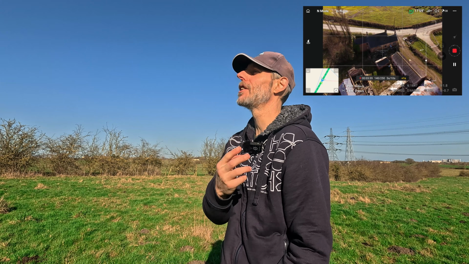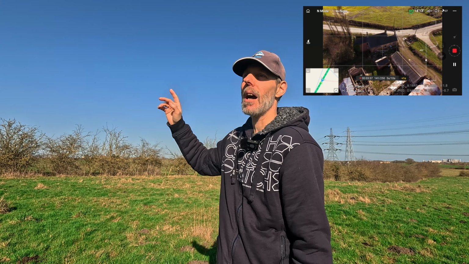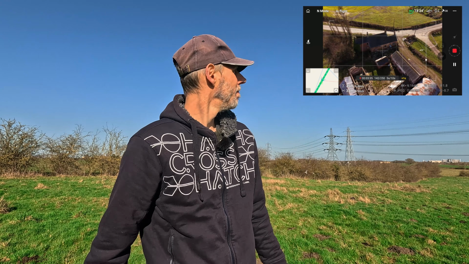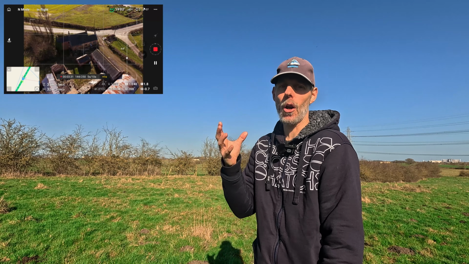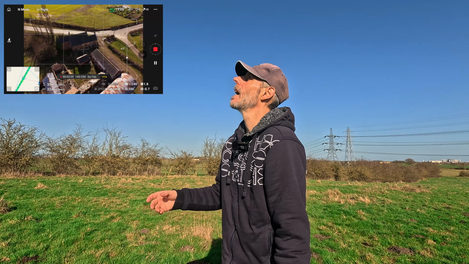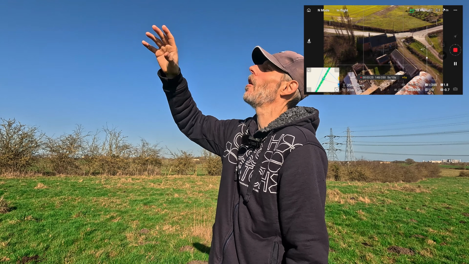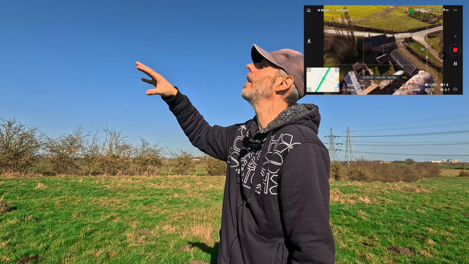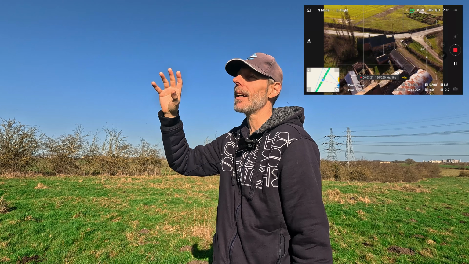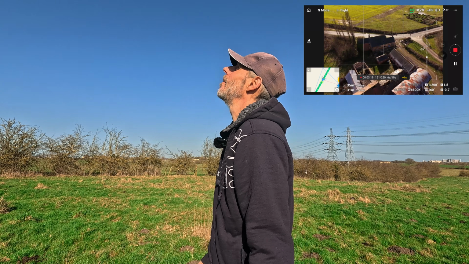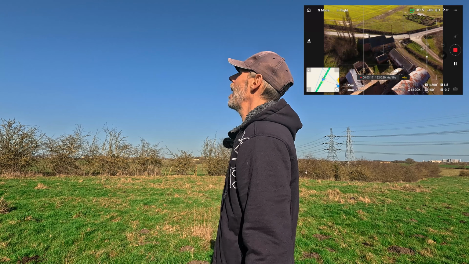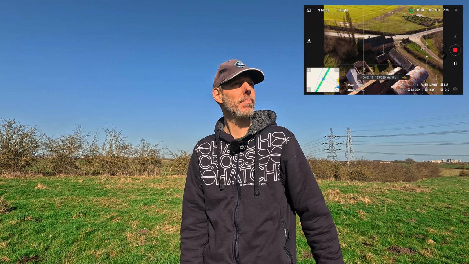Thankfully, there's no birds. I can hear them. There's a few flying around, and I was a bit worried about trying this because hyperlapses are a lot slower. I wasn't too sure if that would make them go towards the drone more. If it's flying really fast, they might not go anywhere near it. But because it's only going half a meter per second, I was worried birds would end up going around it. But so far, there aren't any birds around.